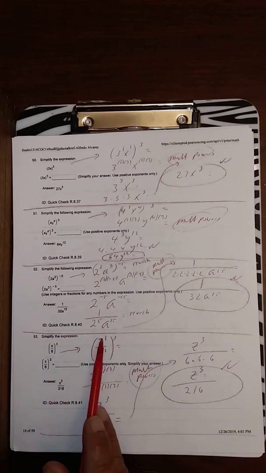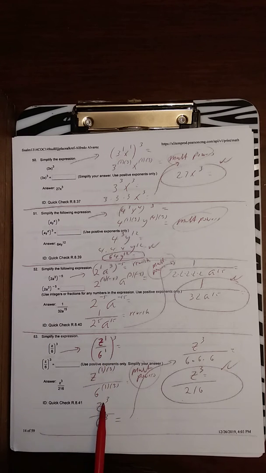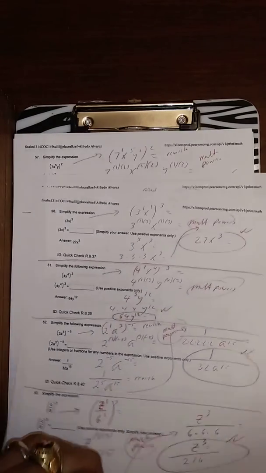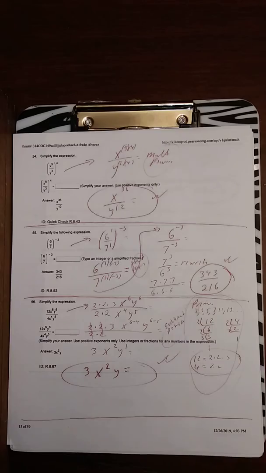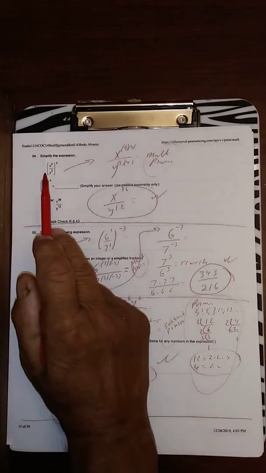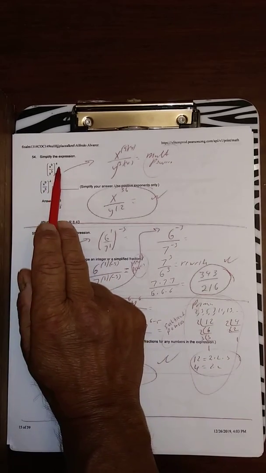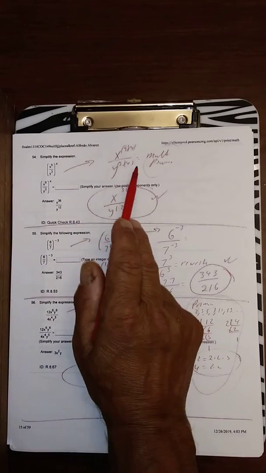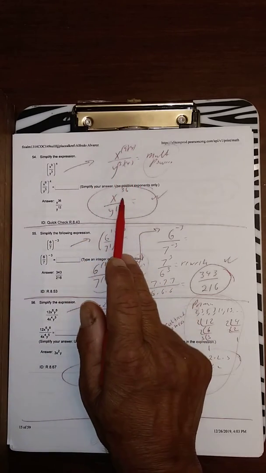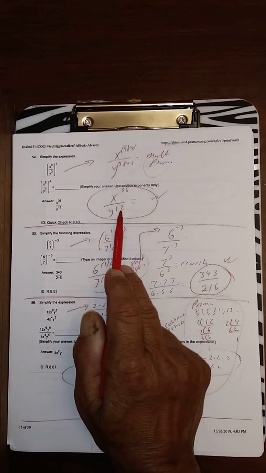This one, z to the 1 multiplied by 3 in the powers, z to the 3 over 6 to the 3, and multiply this number, it's going to give you 216 in the bottom, z cubed over 216. Now, same thing, multiply the powers. So 4 times 9 and 4 times 3, x to the 36, y to the 12, that's it, we're done.